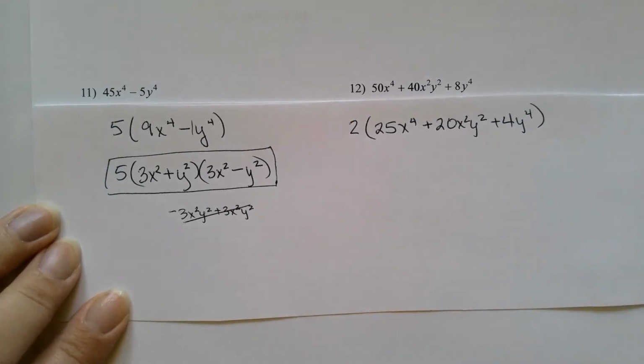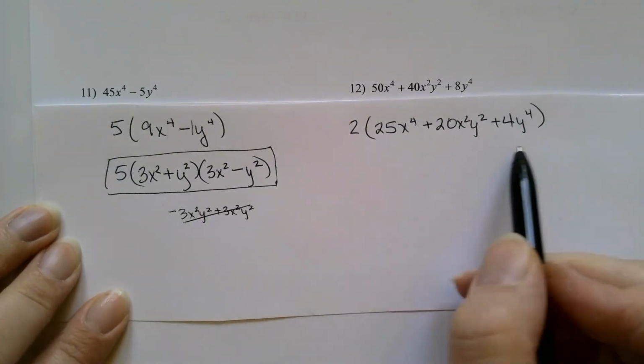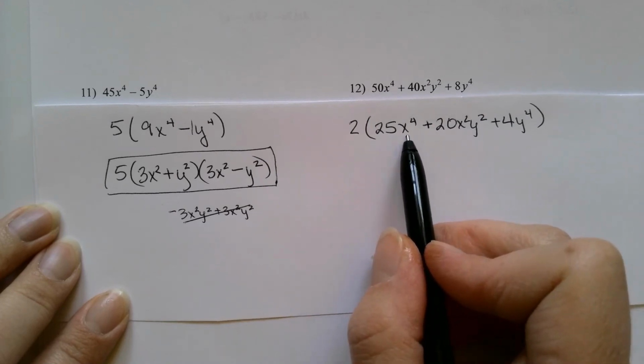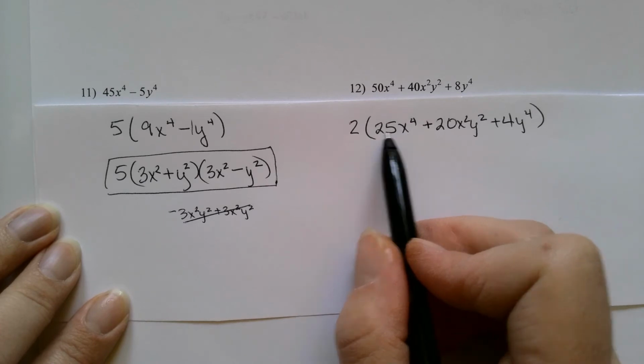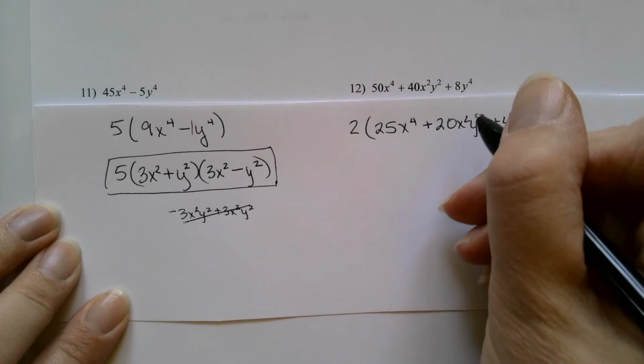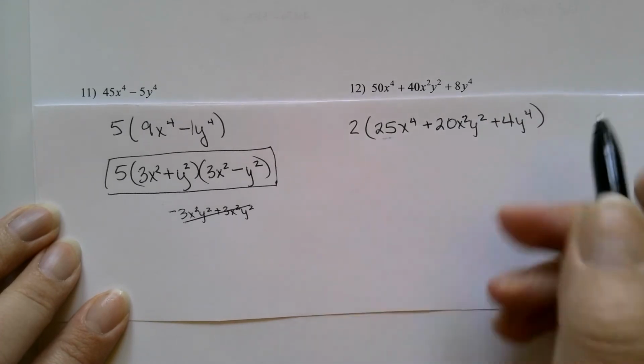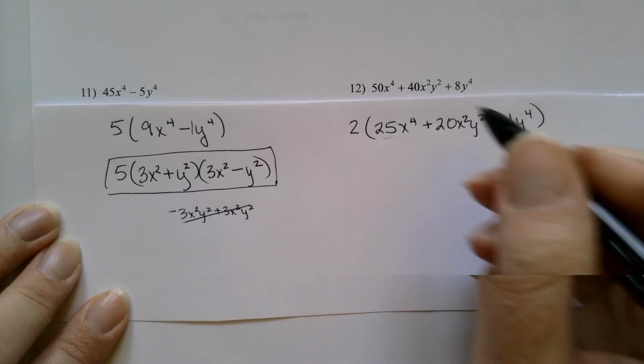All right, so this would be a harder problem to factor for the fact that the coefficient of the square term, or in this case the fourth power, is 25. So I have a number other than 1. I also have higher powers here. What makes this easy is the 25 is a perfect square and 4 is a perfect square. So I'm going to try that first.